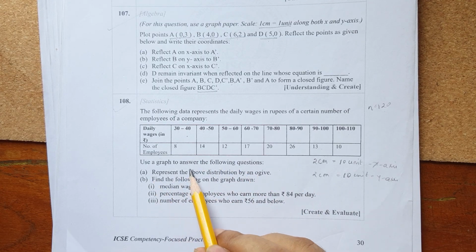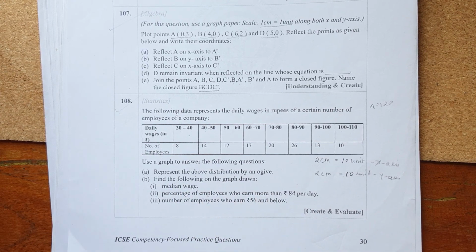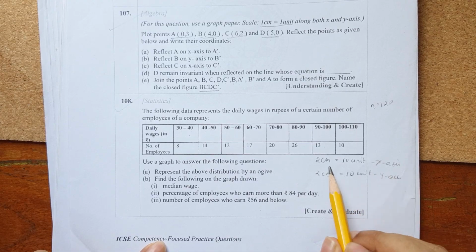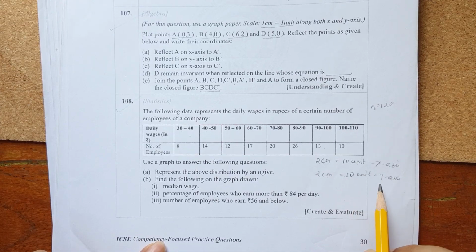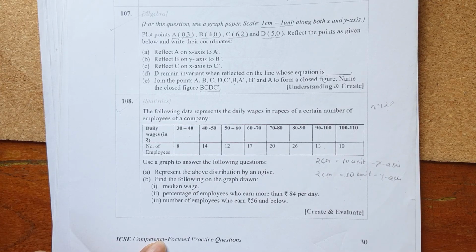You have to use a graph to answer the following questions. So first is represent the above distribution by an ogive. Again, generally for such questions, a scale is given in the question itself. So here I am assuming x-axis 2 centimeter equal to 10 units, y-axis also 2 centimeter equal to 10 units.